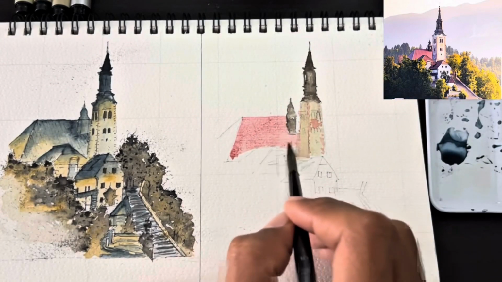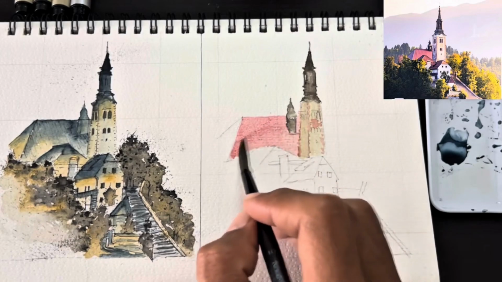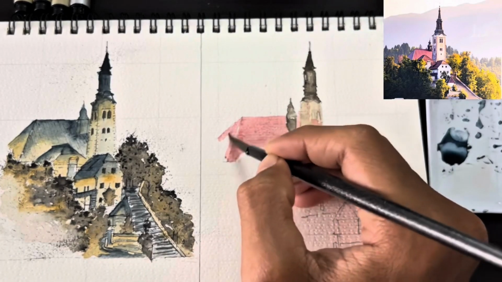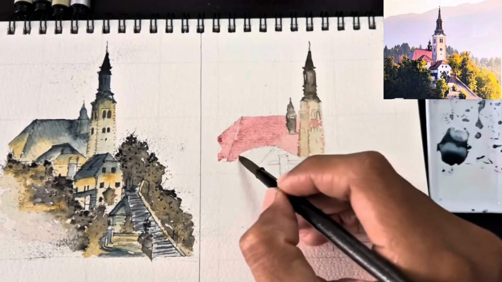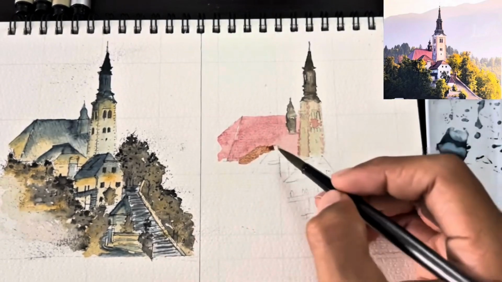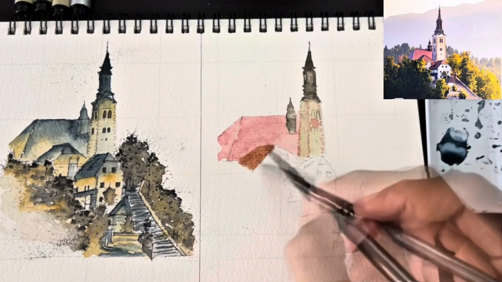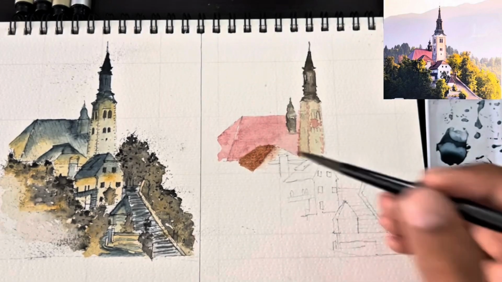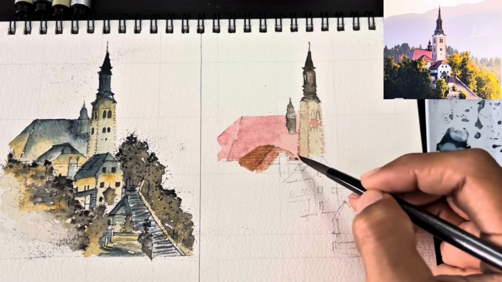For the roof, I use a mix of red and brown here. But for the rest of the building, I use black and then yellow ochre.